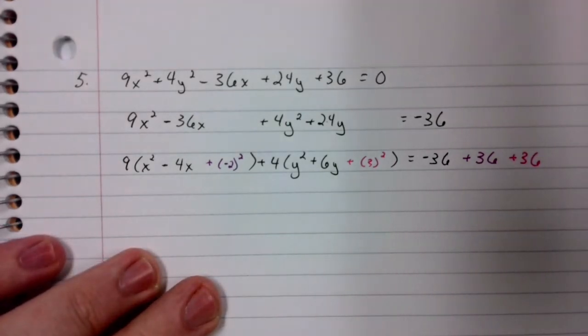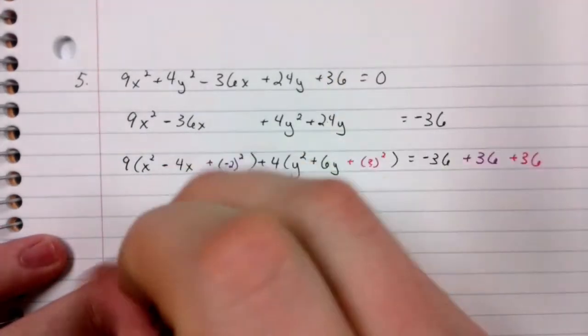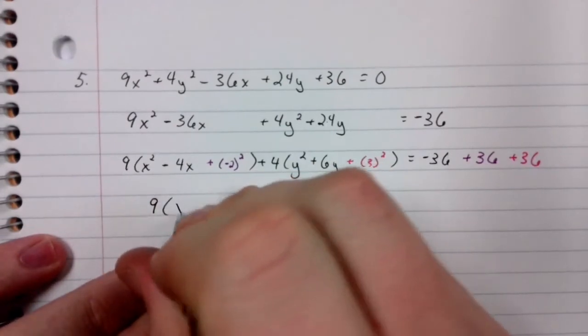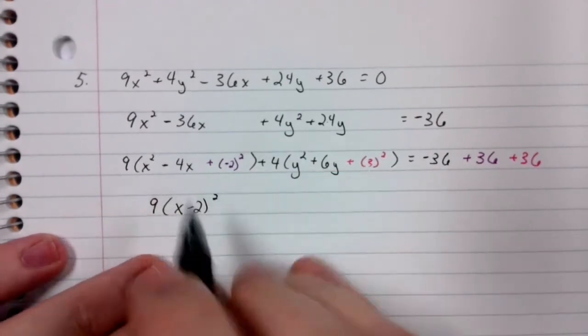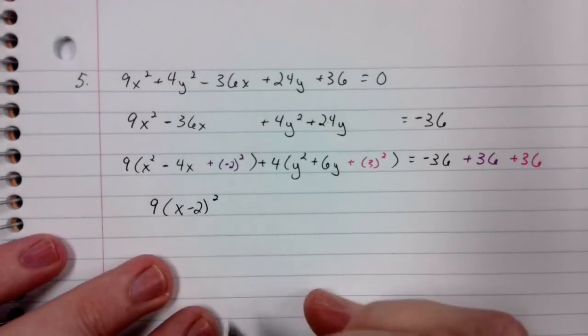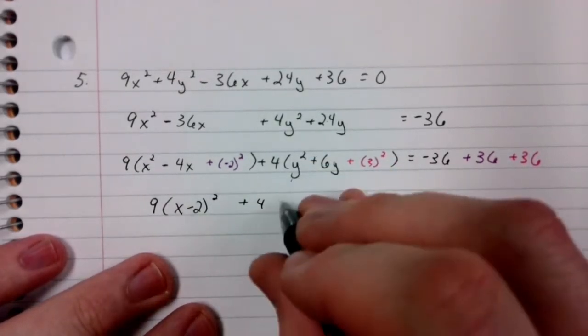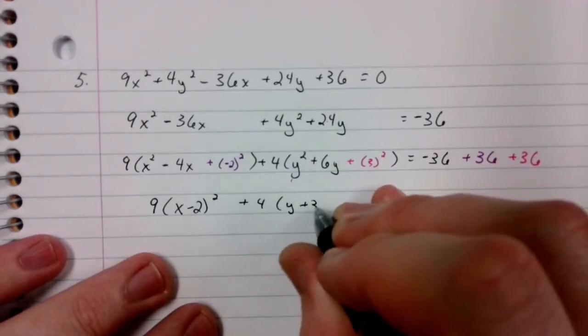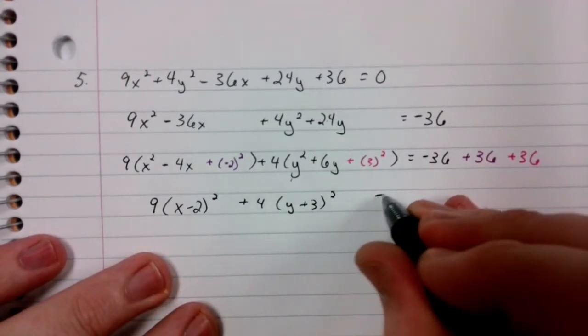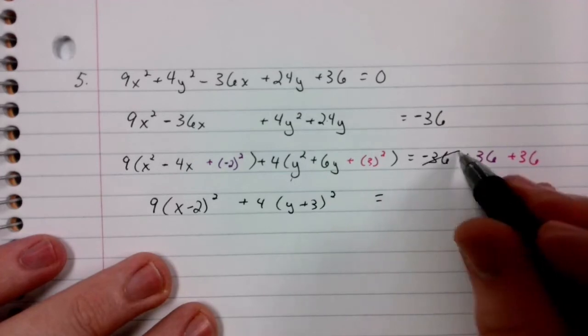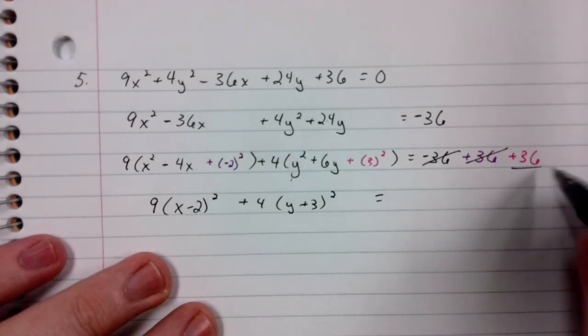Now I can go ahead and bring this all down. So here I'm going to get 9 times x minus 2, the quantity squared. This just factors to x minus 2. Plus 4, and then this will factor to y plus 3, the quantity squared. Equals, and then over here, negative 36 cancels with 36, and I'm left with the last 36.